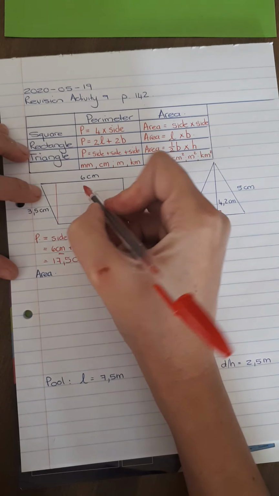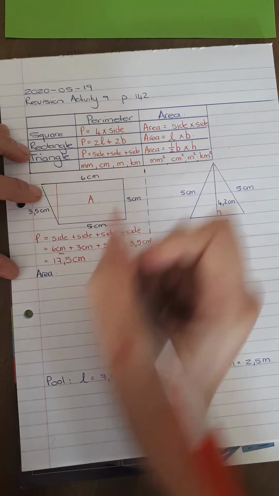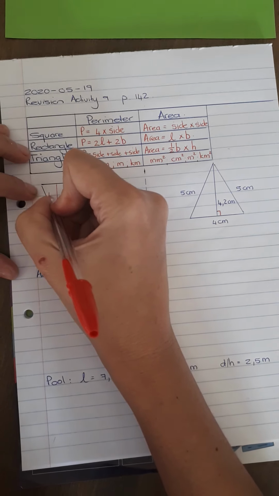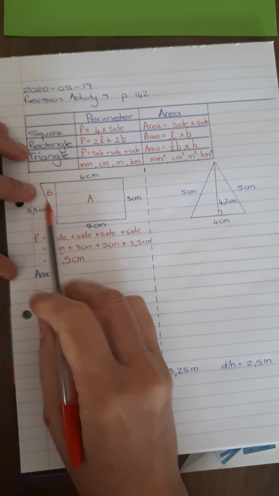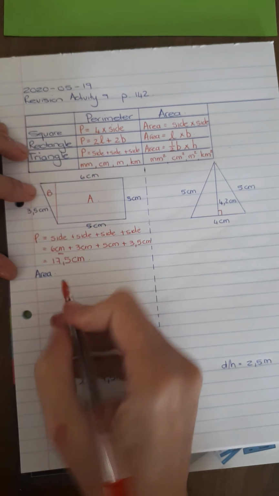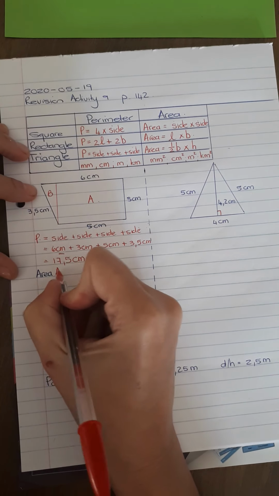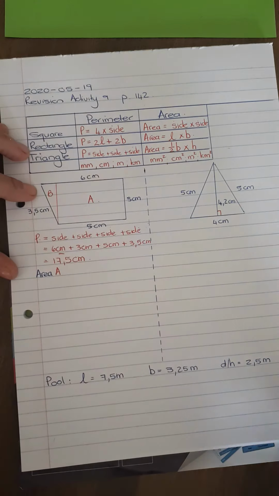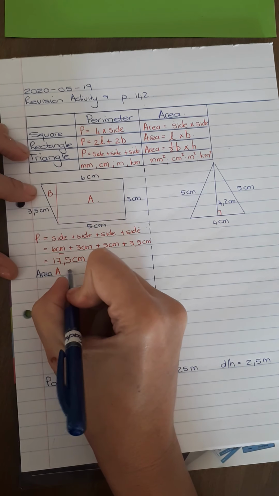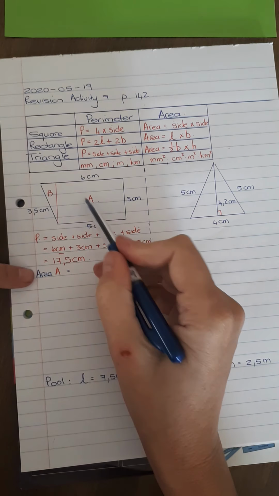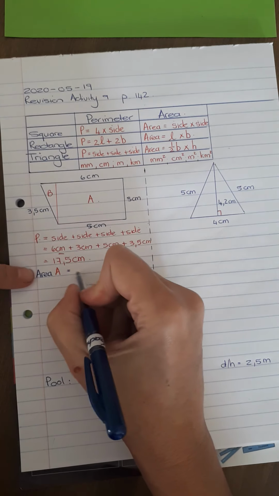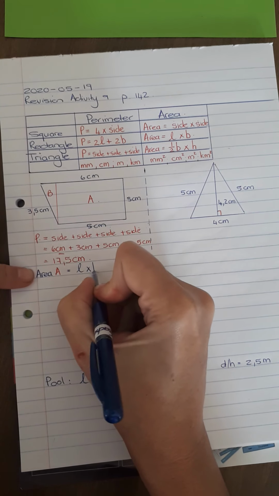So I work out the area of the rectangle, and then I'm going to work out the area of the triangle. So the area A, I will call this area A, equals. So because this is a rectangle, I'm going to say it's length times the breadth.